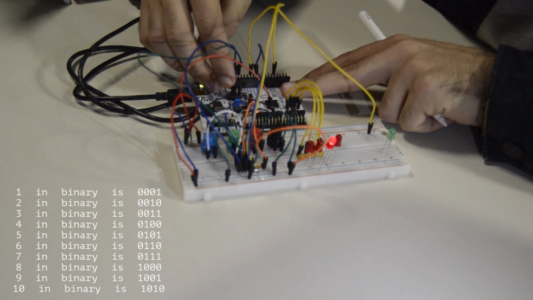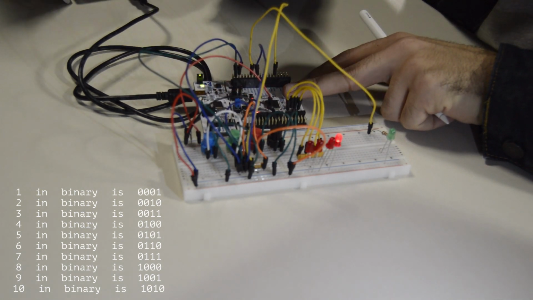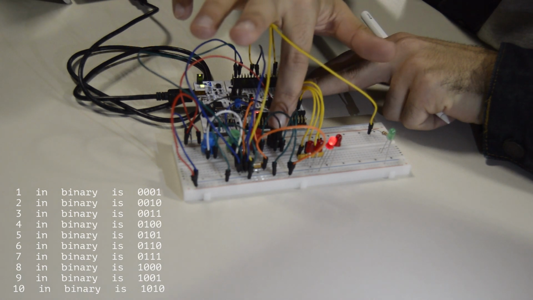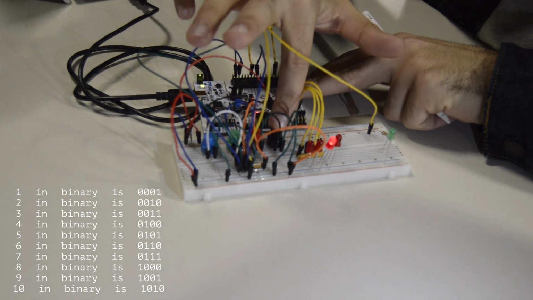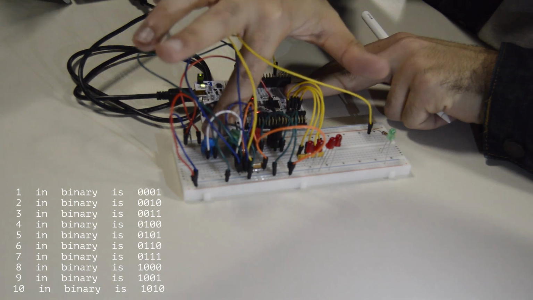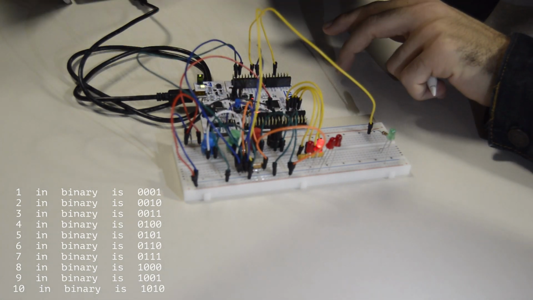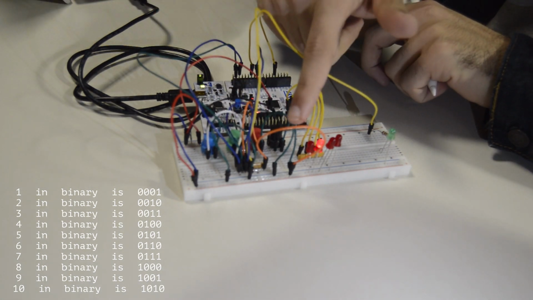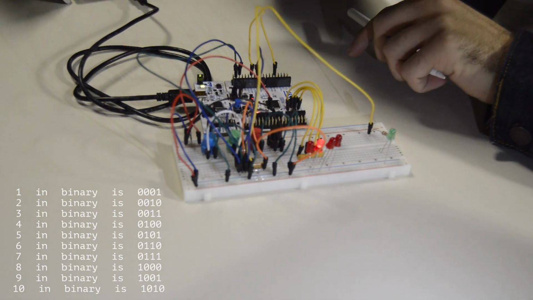Let's try that again. Reset, start, 1, 1, 2. I'm gonna make a mistake. It's gonna light up, and it's gonna show the score, which is 0, 0, 1, 0, which means level 2.